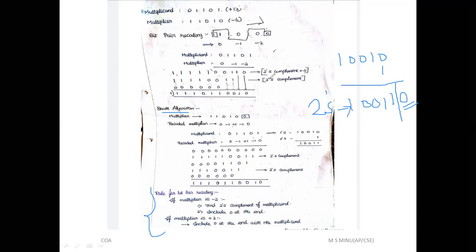So what we have done in this problem: if it is -2, perform the 2's complement of the multiplicand and add 0 at the end. And if the multiplier is +2, include 0 at the end of the multiplicand. That is, there is no need to perform the 2's complement. So directly in the multiplicand, you can add 0 if it is plus. These are the main rules for bit pair recoding. I think you are clear with this bit pair recoding.